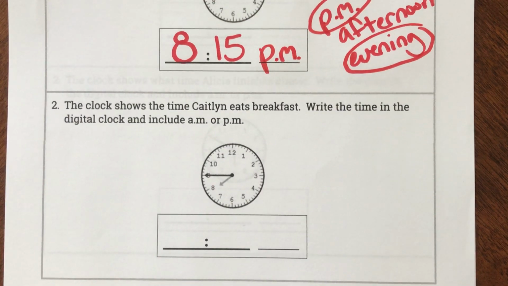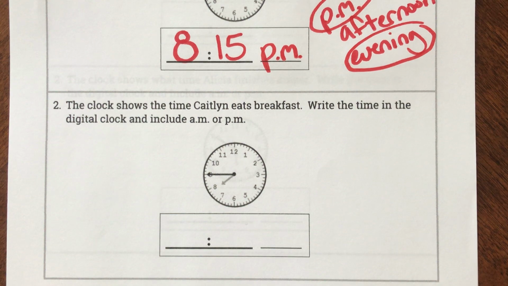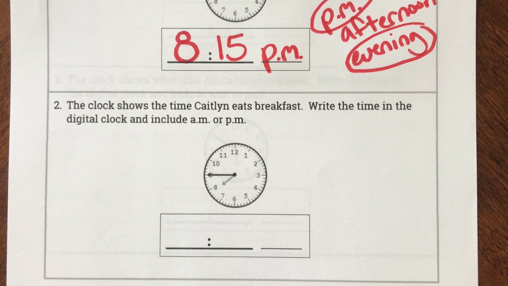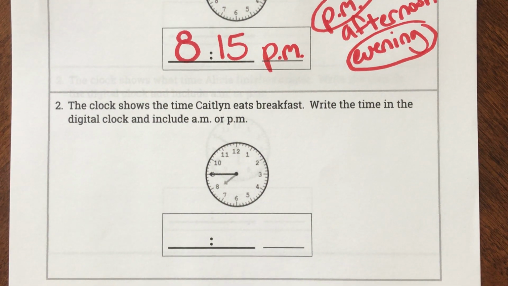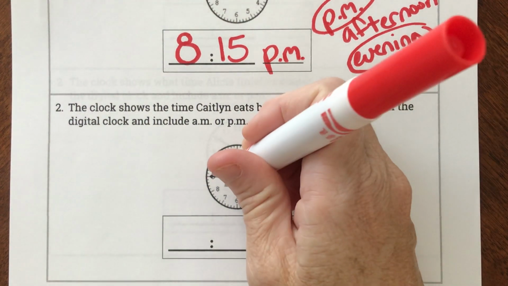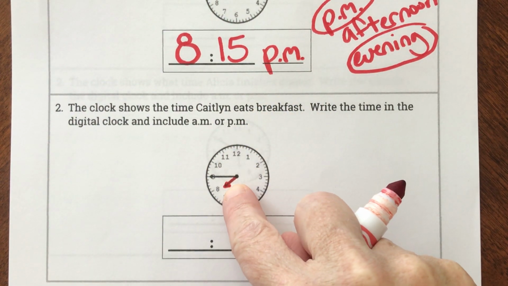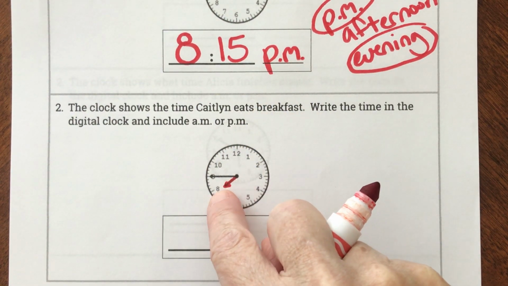Okay, let's do another one, ladies and gentlemen. This one says, the clock shows the time Caitlin eats breakfast. Write the time in the digital clock and include AM or PM. First, I'm just going to tell the time from my analog clock. What I notice is it's almost pointing to the 8, but not quite.